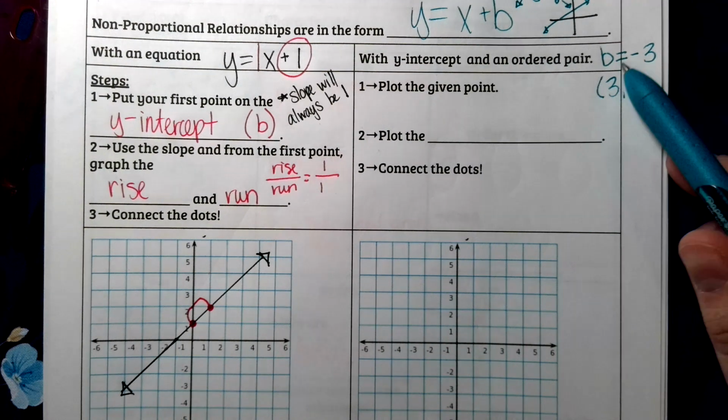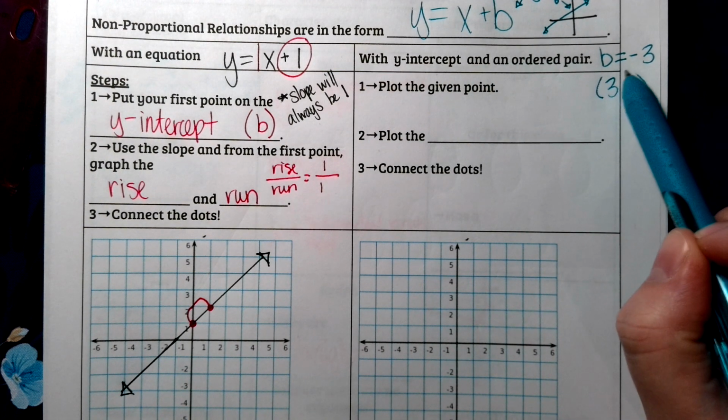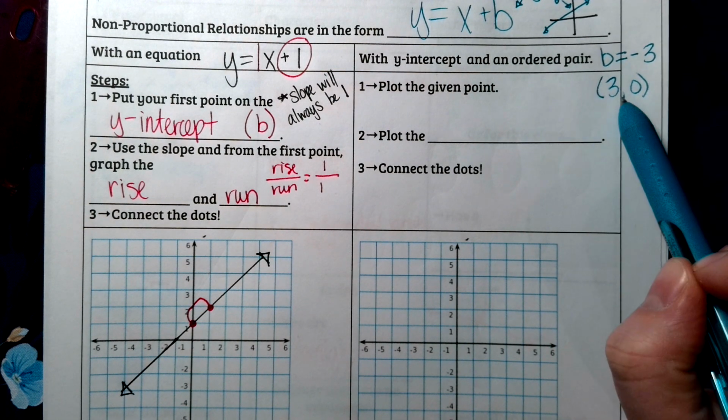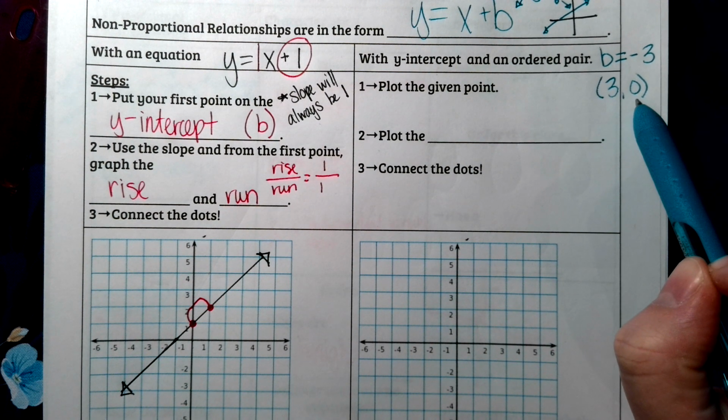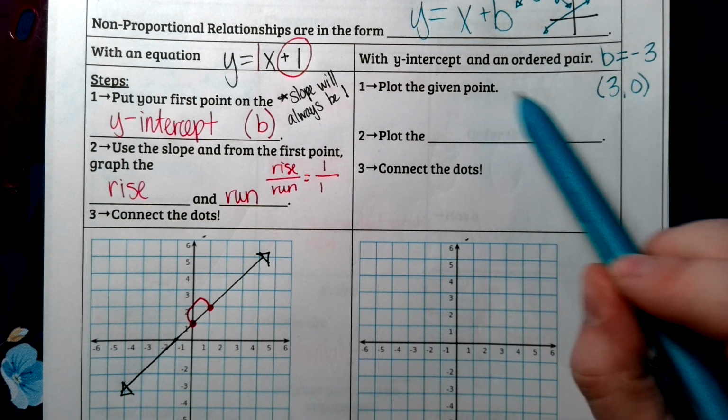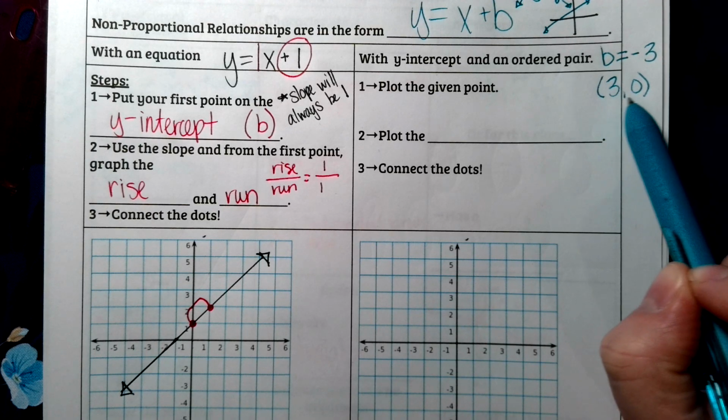So if they give me a y-intercept, my b, and they give me an ordered pair, the first thing I want to do is plot my point. I want to plot this 3, 0.